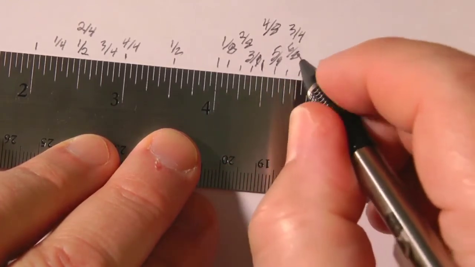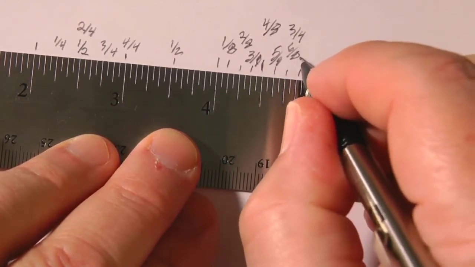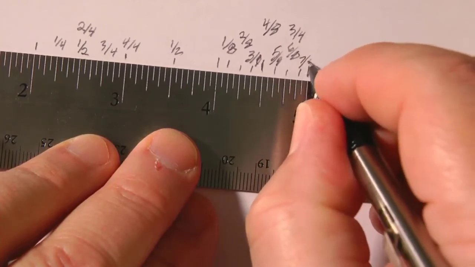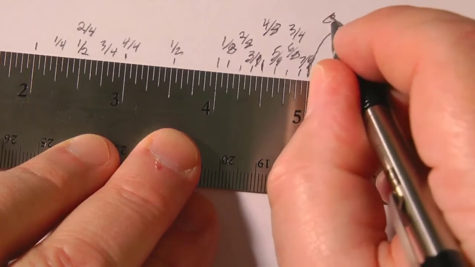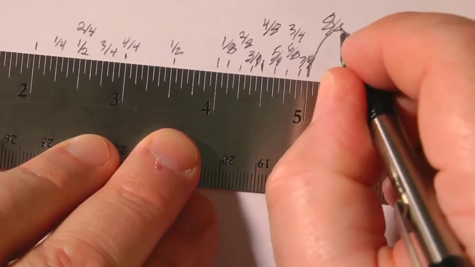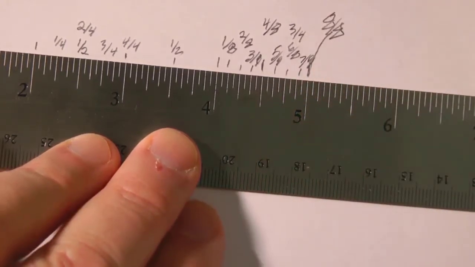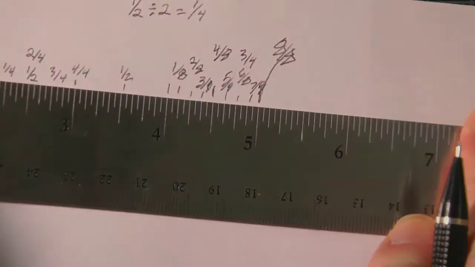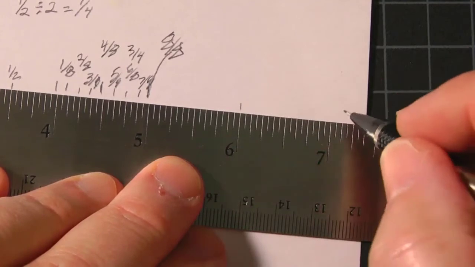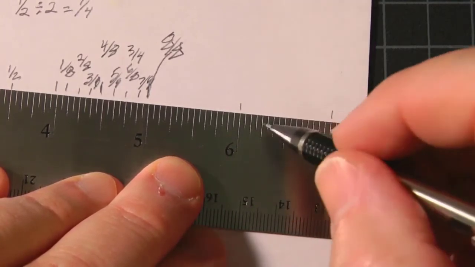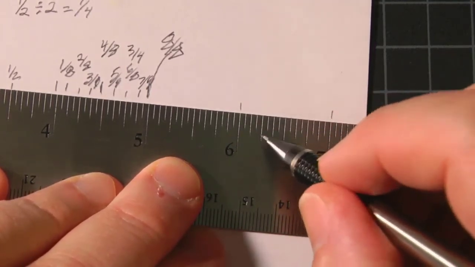And then here we have 7/8. And then, of course, down here we have the 8/8, which of course equals 1. So now we're going to get even more detail. Let's do it between the 6 and the 7. So we have the 8ths.